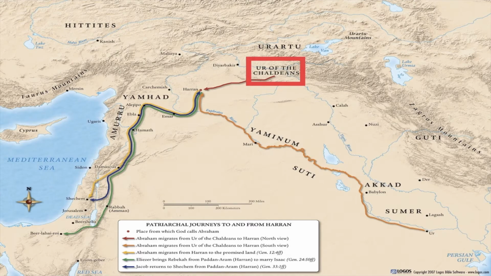Furthermore, Eleazar brings Rebekah from Padan Aram to marry Isaac. And when he went there, he went to the area in the northern part of Mesopotamia or in Syria, rather than going all the way to Iraq, much like what the Christian archaeologist said in the video. And Jacob also returns to Shechem from Padan Aram, which is in Haran. So it seems to me that a lot of logic would indicate that this would be the type of region Abraham would have lived in and been from, the northern Levantine Ur.